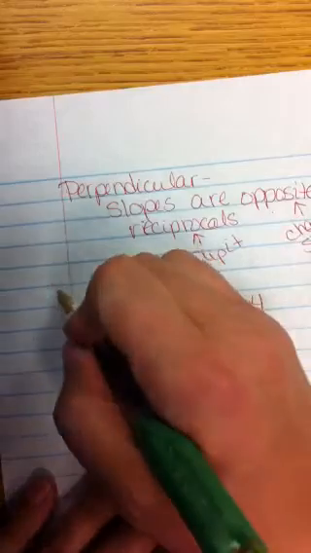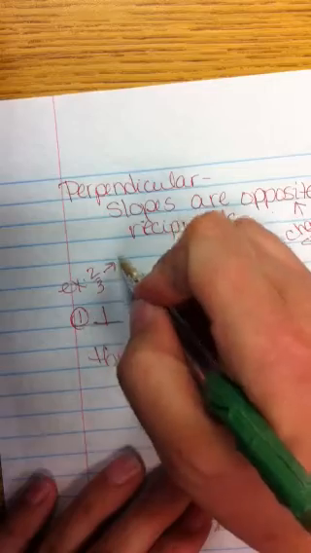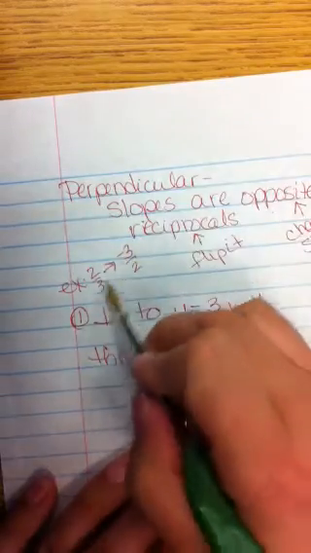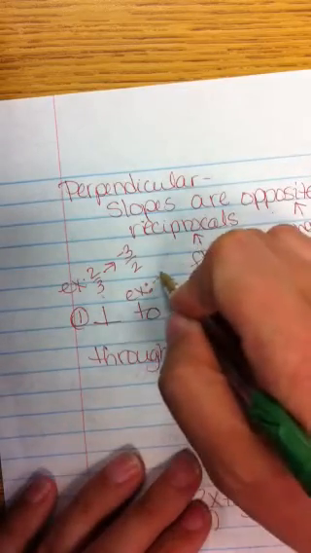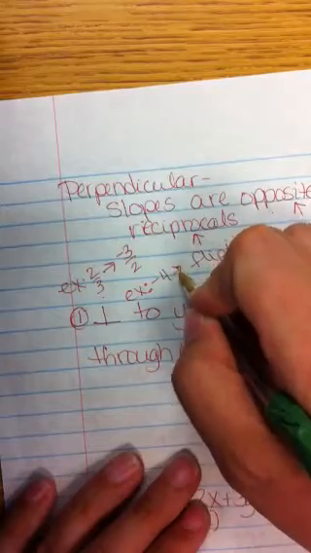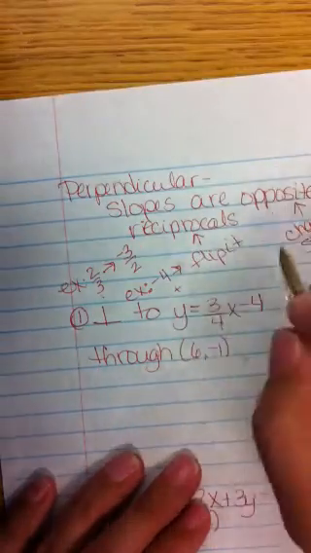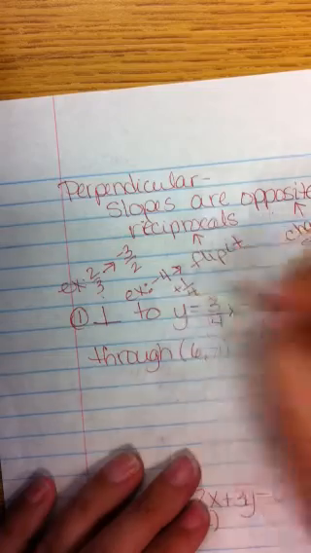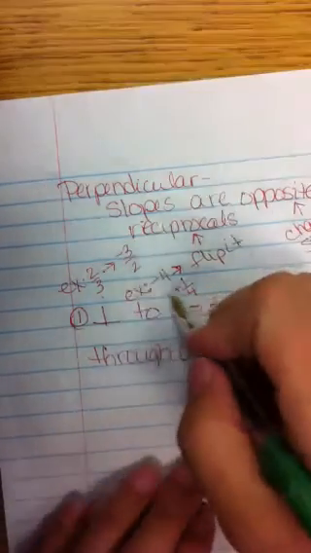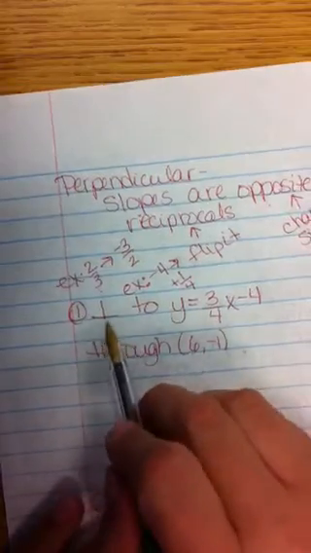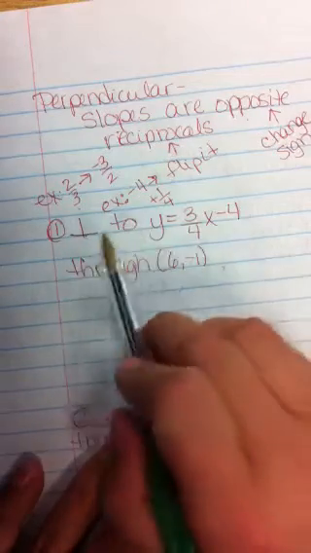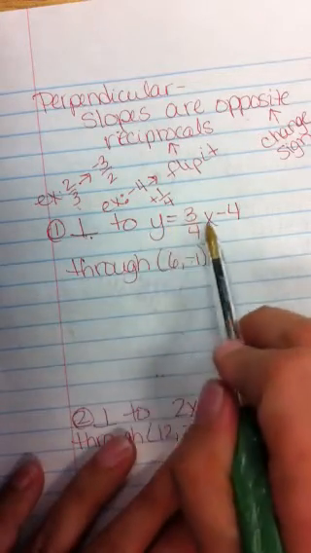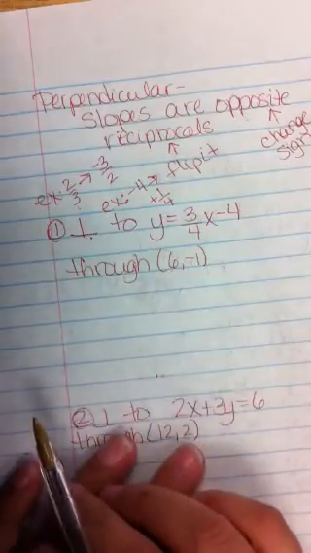So for example, if we have a slope of 2/3, the opposite reciprocal would be negative 3/2. From positive to negative, and we flip it over. If we have a slope of negative 4, the opposite reciprocal would be positive, and 4 flipped over is 1/4. Okay, so you have to change the sign and flip it over. So on problem number 1, this symbol, this upside down capital T, means perpendicular. So we want to write the equation perpendicular to y equals 3/4 x minus 4 through 6, negative 1.